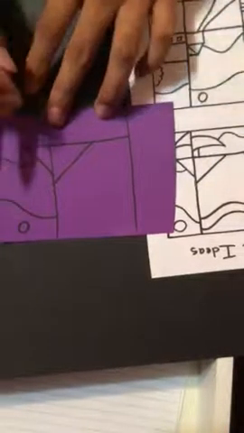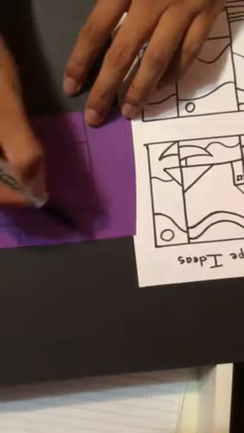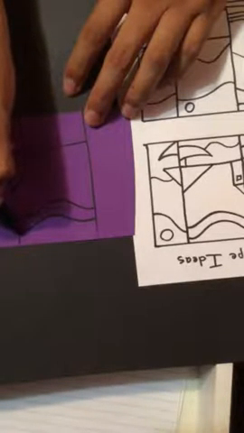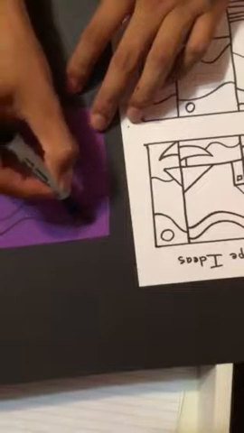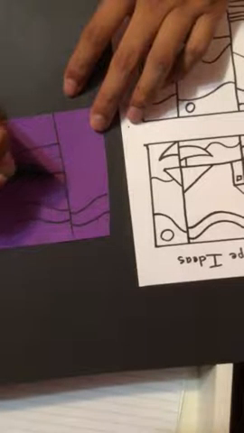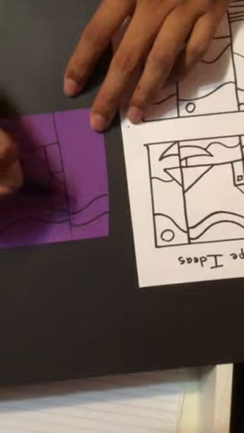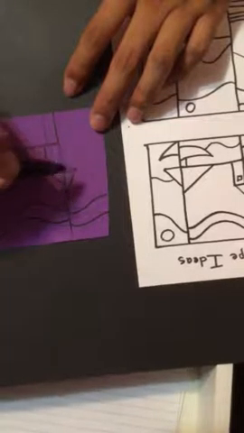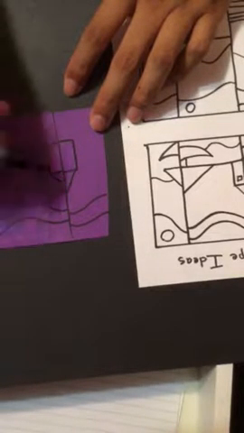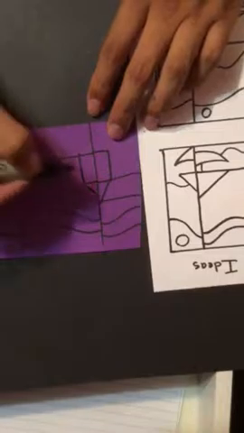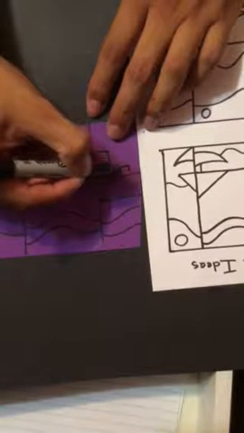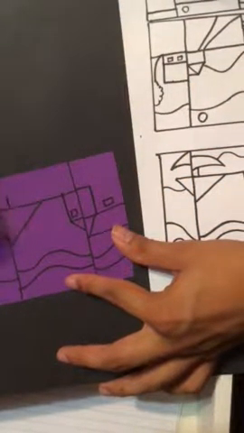The moon, or the sun. Check the water. This is a boat.